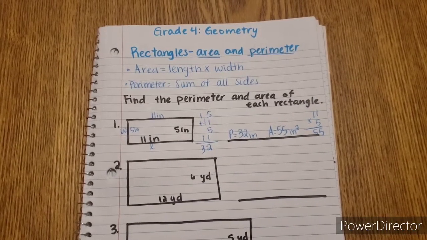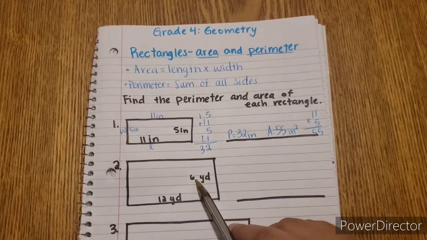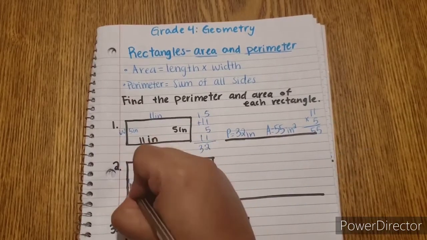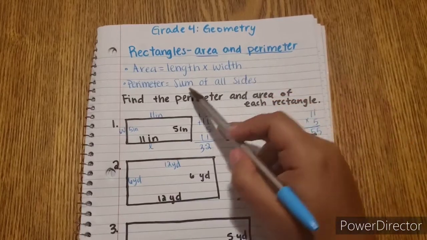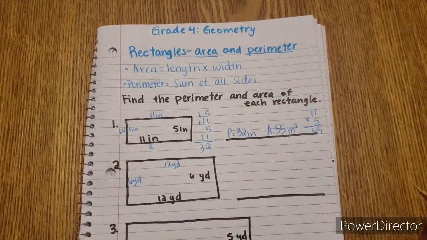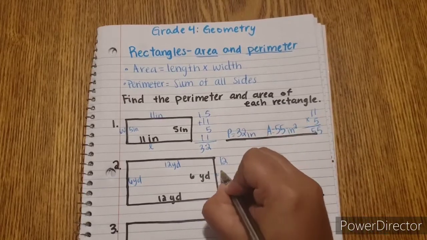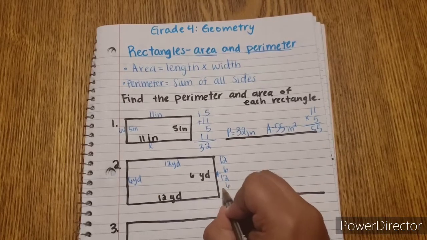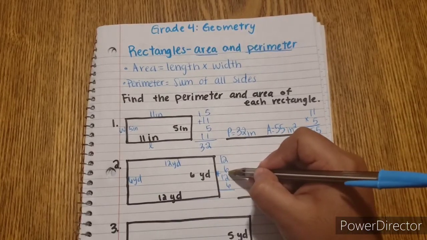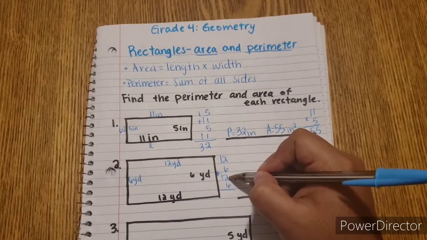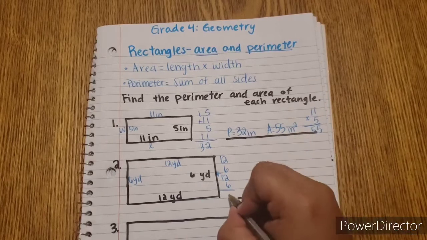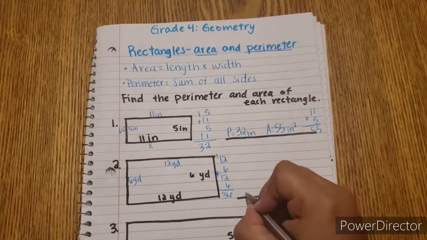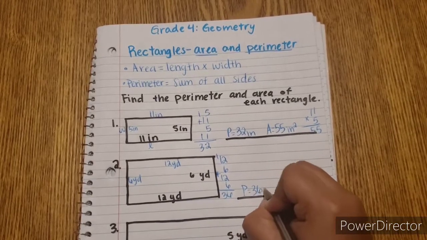Now let's go on to the next question. So we have 12 yards and 6 yards. So this is the same. So this is 12 yards. And these are the same, so this is 6 yards. Now let's find the perimeter, so that is adding all around. So we have 12 plus 6 plus 12 plus 6. So we have 2 plus 6, that's 8, plus 2, that's 10, plus 6, that is 16. Now we have 1, 2, 3. So the perimeter equals 36 inches.